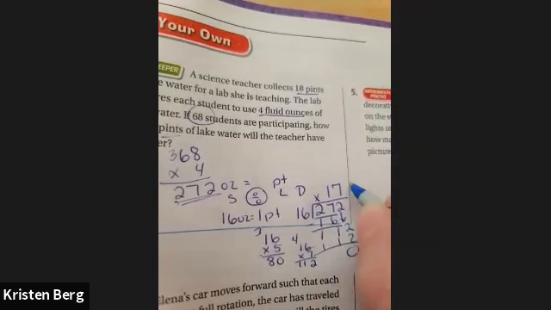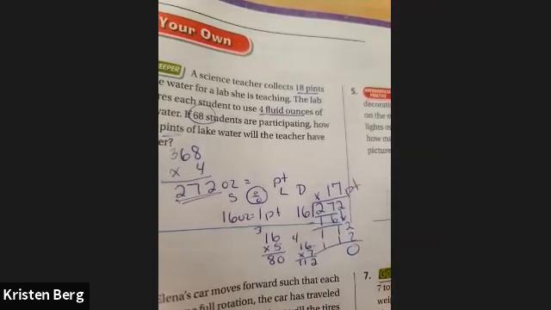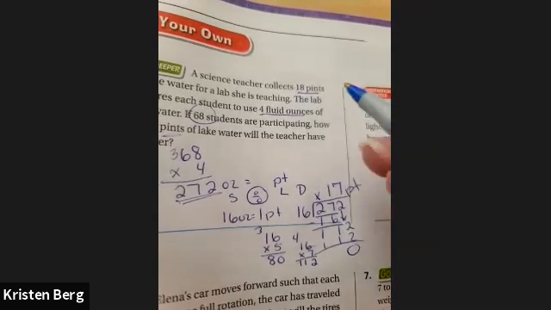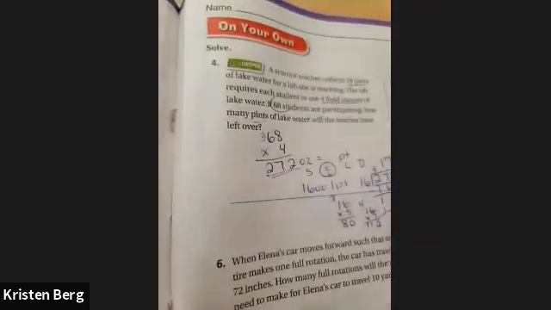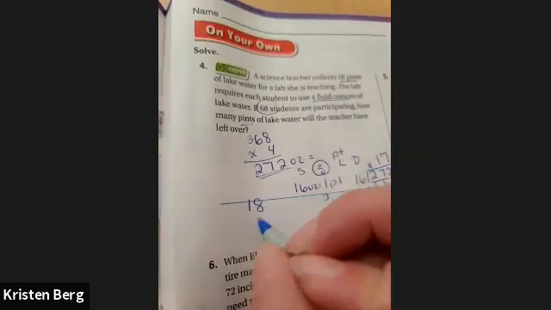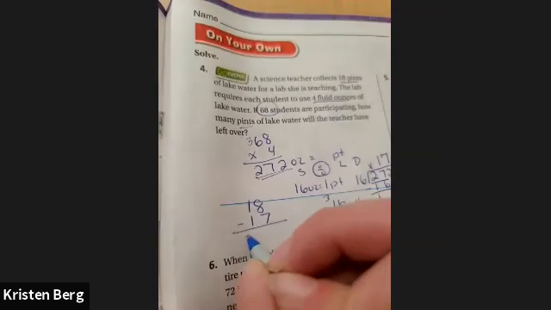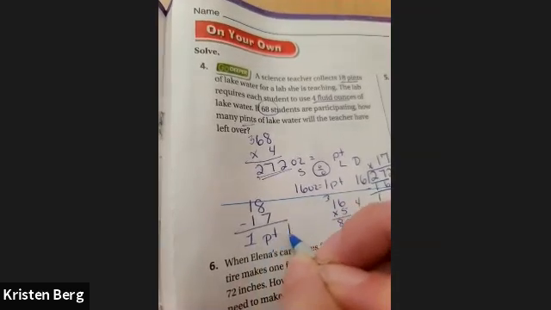So therefore, they're going to be using 17 pints. But the teacher collected 18 pints. So how much would be left over? You would do 18 minus 17. That would be 1 pint left.